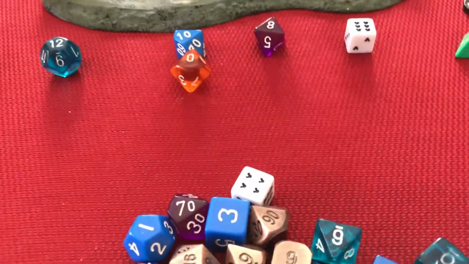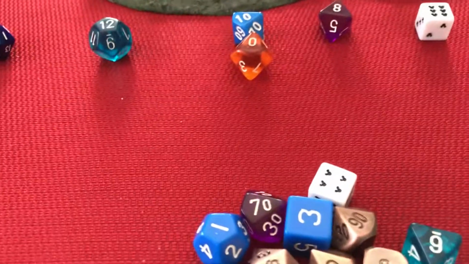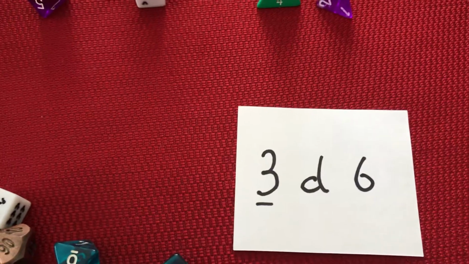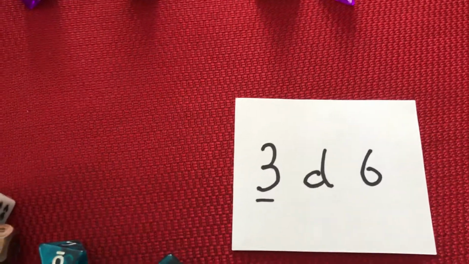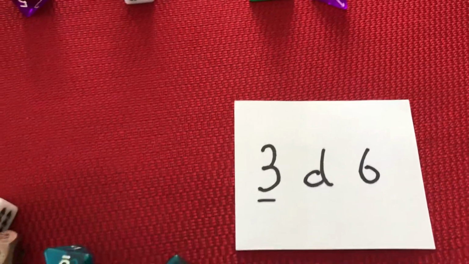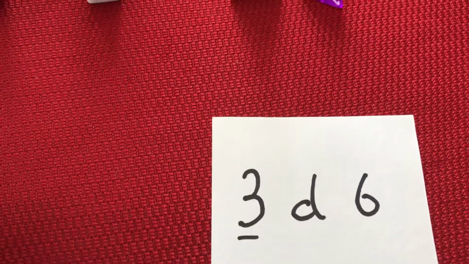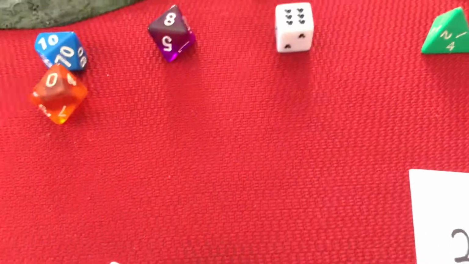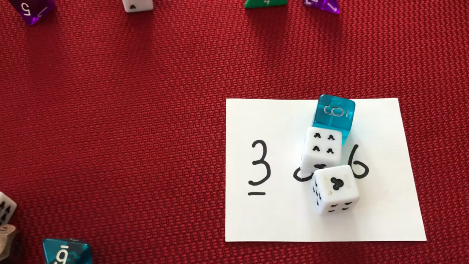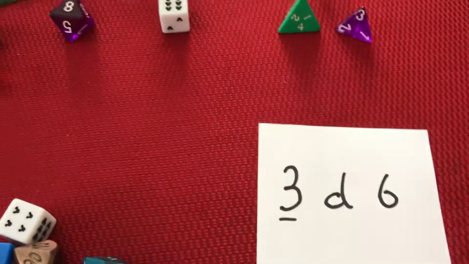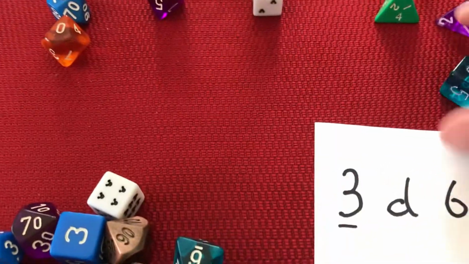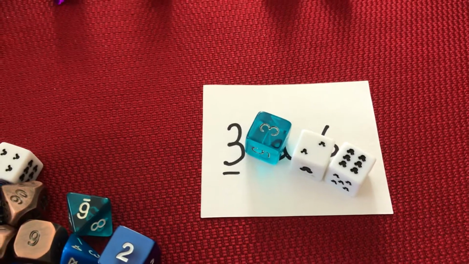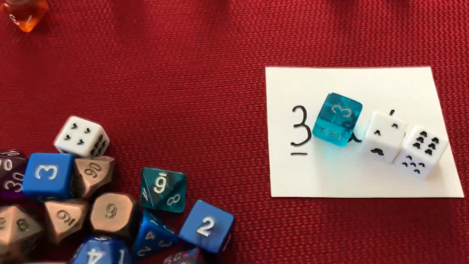Sometimes a spell or effect will tell you to roll multiple dice. Then it will be written something like this, 3D6, for example. The first digit, the 3, tells you the number of dice to roll. The second, the D6, tells you the size. So 3D6 would be 3 six-sided dice. Here we go. You take a roll, and there you have it. 3, 2, and 6 looks like 11. Not bad.